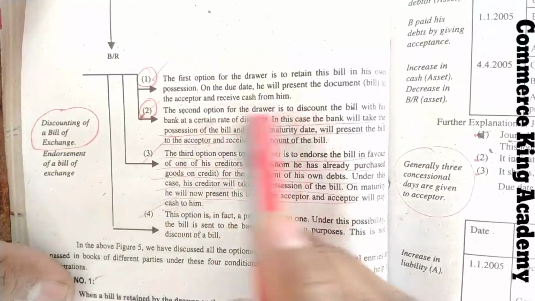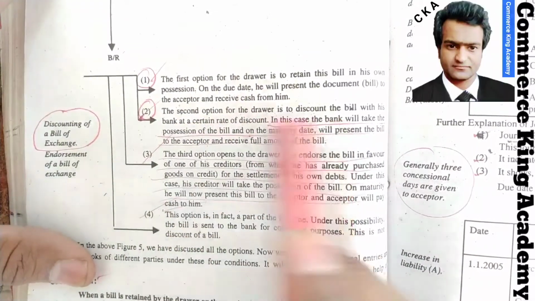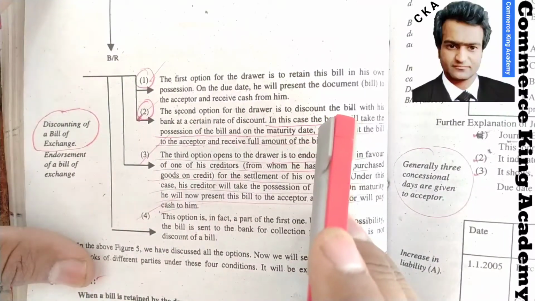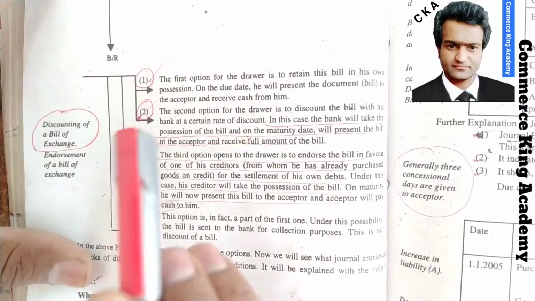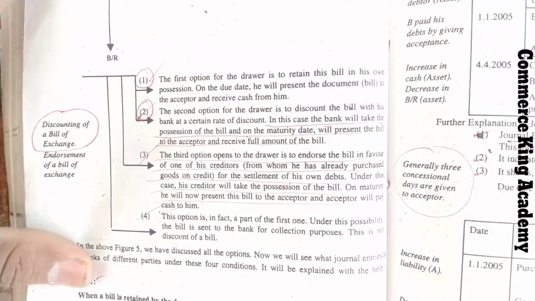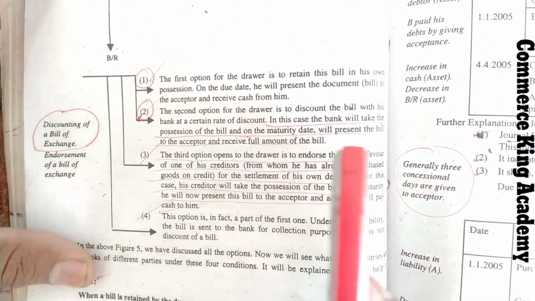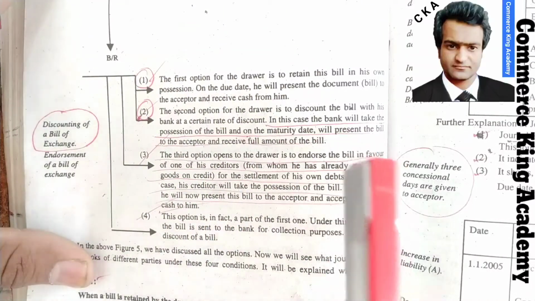Both parties use the bill of exchange as a credit instrument between each other for assurance of the payment, that payment will be done by the acceptor or payer in future or on the due date.